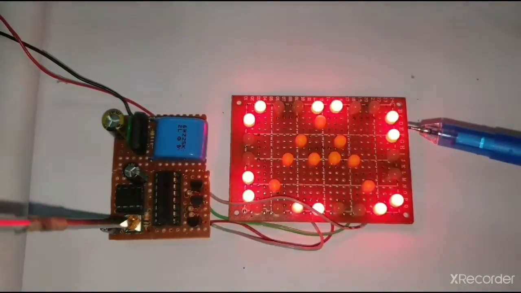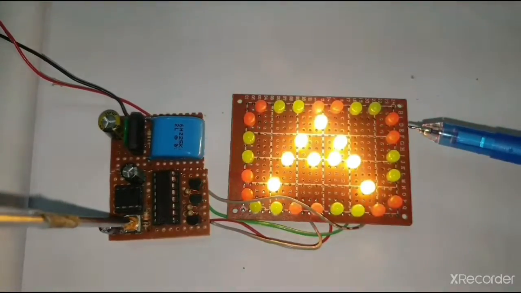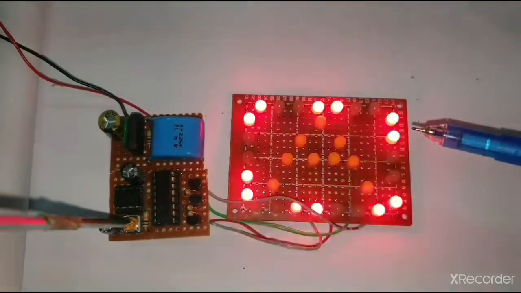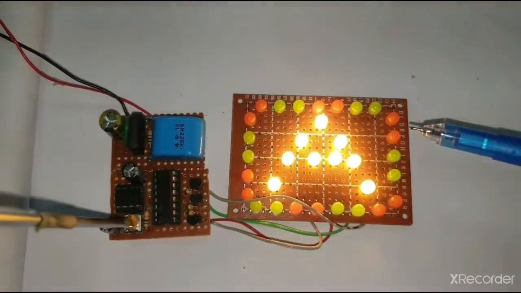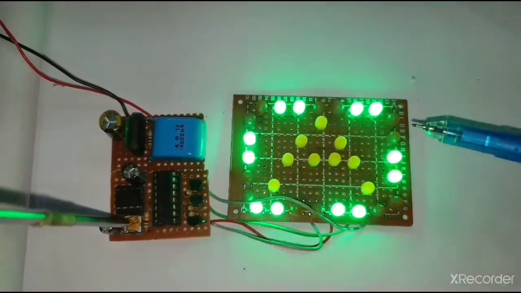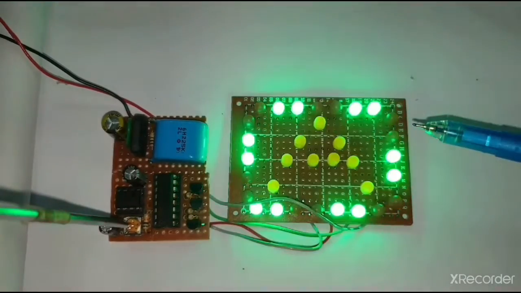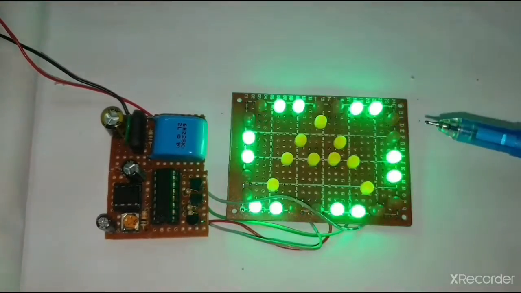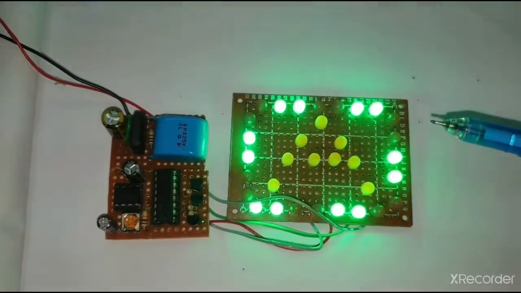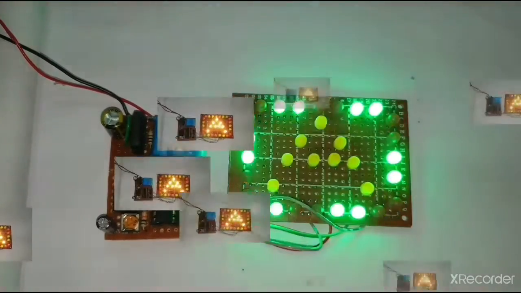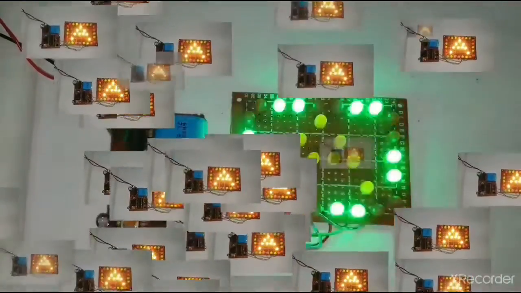See, the scrolling effect is increasing and it's slowing down. So how it works, I'm going to show the sketch.